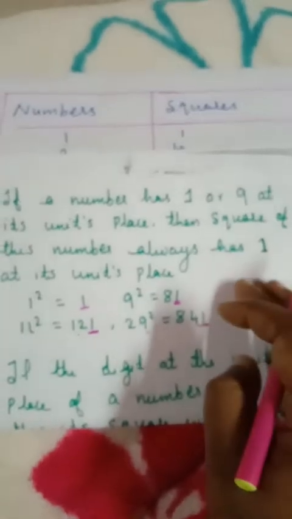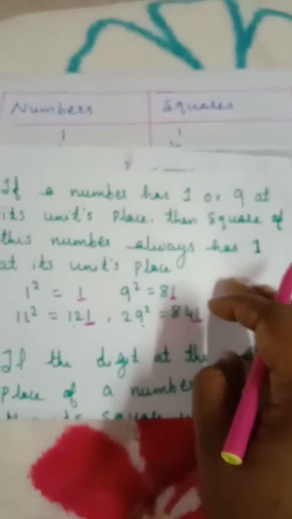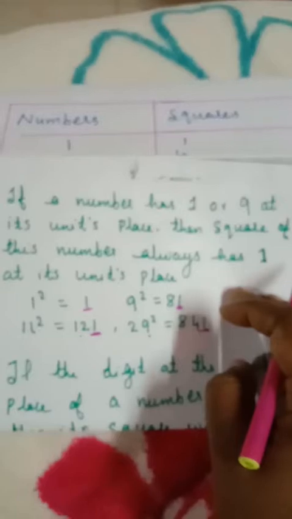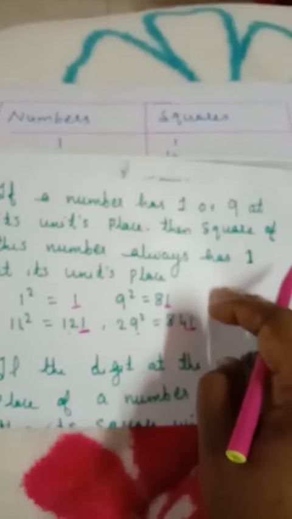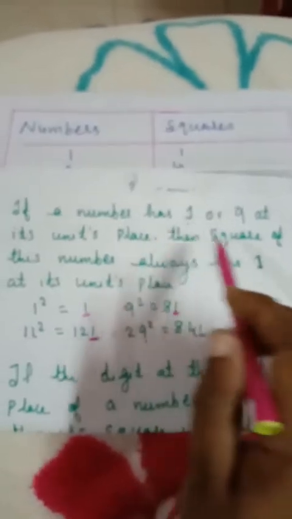So always, a number having 1 or 9 in its units place, its square ends with 1 only. Because 9 square is 81, so 9 at the ones place gives a square ending with 1.